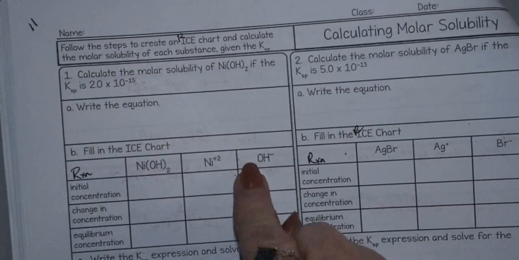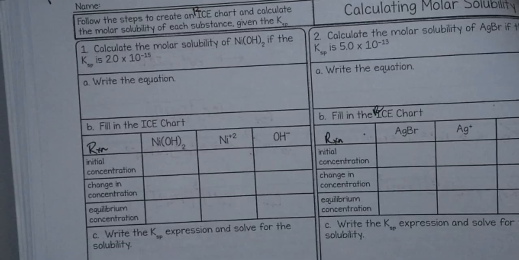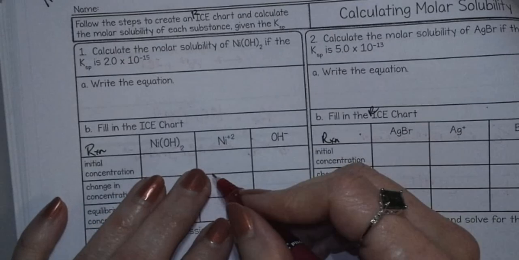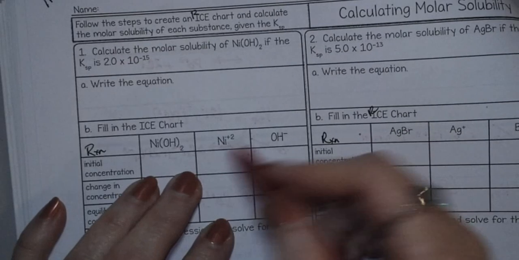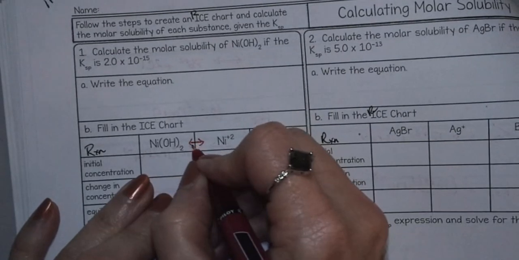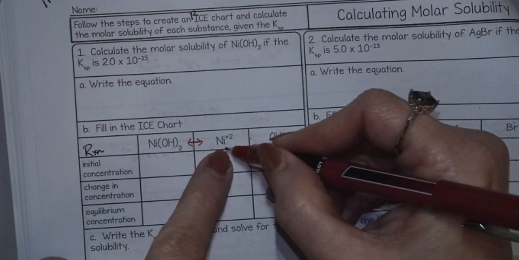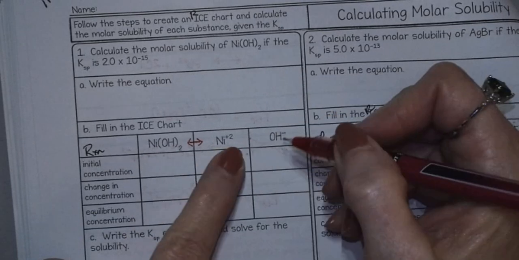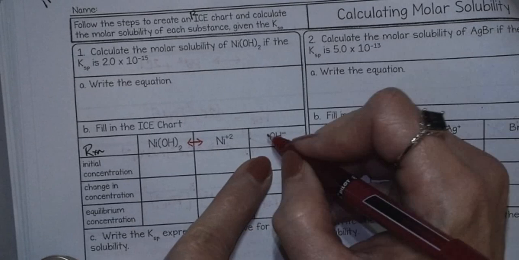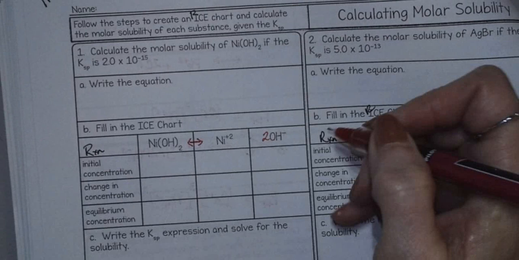So what do I need to add to this? Here's my dissolution. So I've got how many Ni? One of the Ni, and how many OH? Two of them. So I have one Ni plus 2 and 2 OH negatives. So usually I would have you write out the reaction so you wouldn't have to check it like that. But in this case, this is what's happening here.